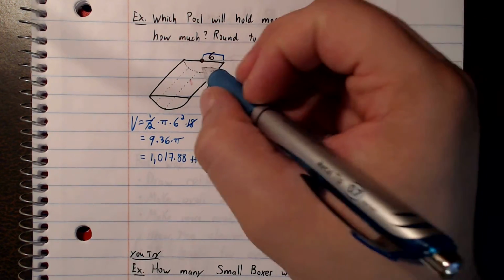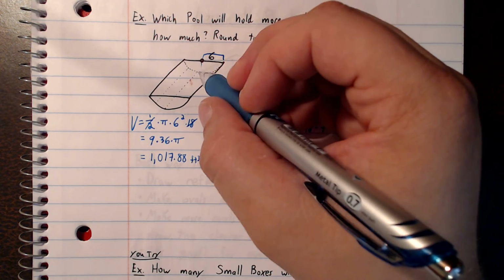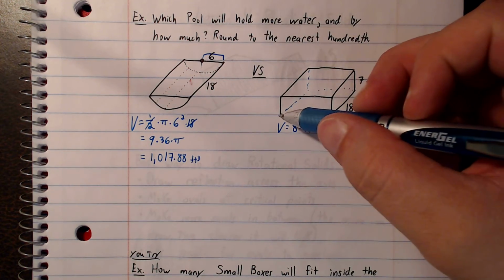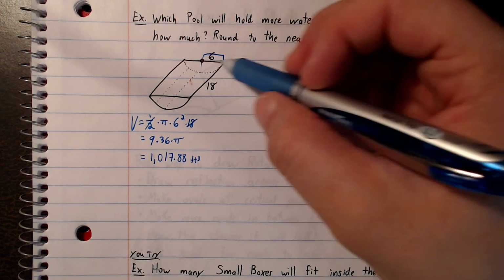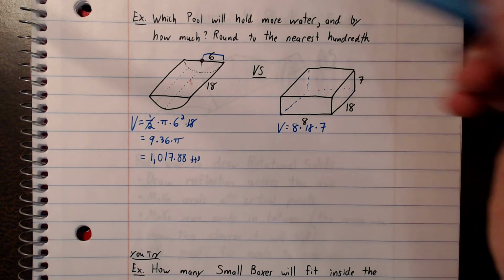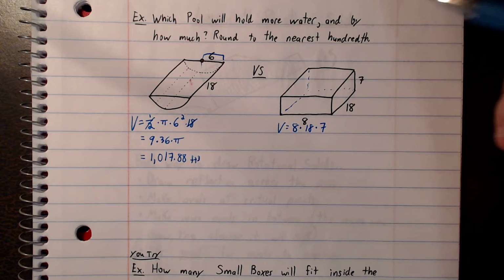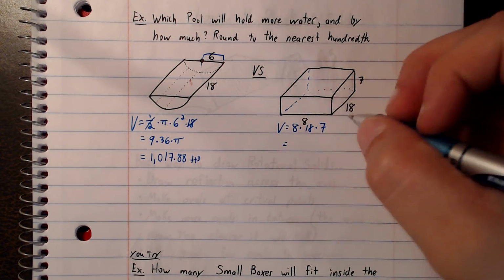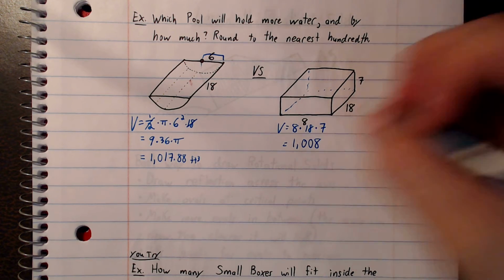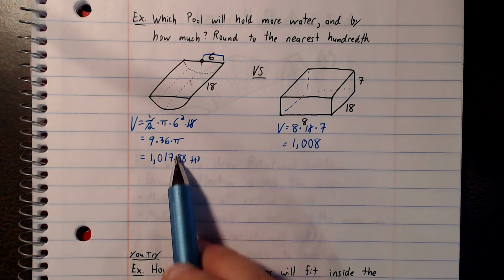Now, you think about it. This thing, the radius here is 6. So that means at the deepest, it's only 6 feet deep. And it's 18 feet long, 12 feet wide. This thing, we can see it's 8 wide, which is pretty close to as wide. It's 18 long, so the same length, and it's deeper by a foot. So this one, I don't know, this sounds like it could be a much bigger swimming pool, but I'm not sure. So let's see what they give us. 8 times 18 times 7 is 1008. So this one happens to be longer.